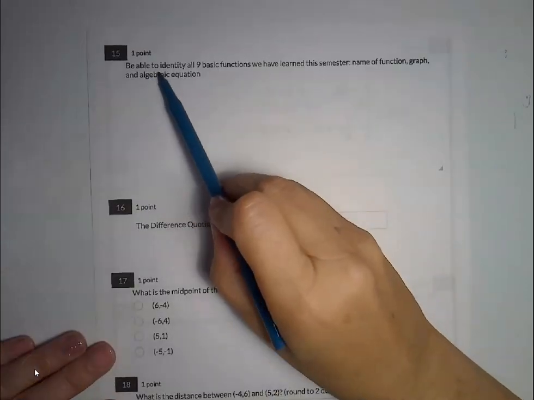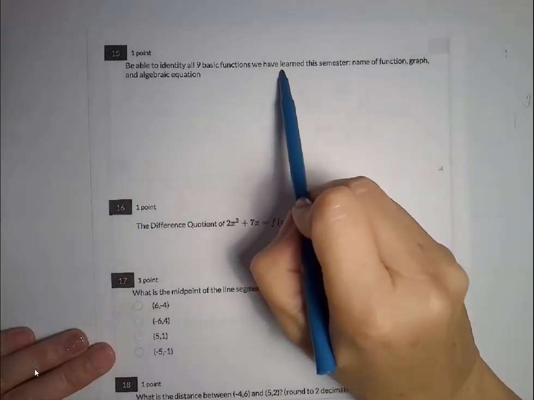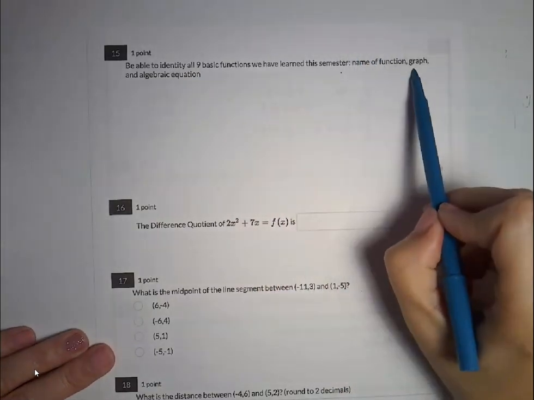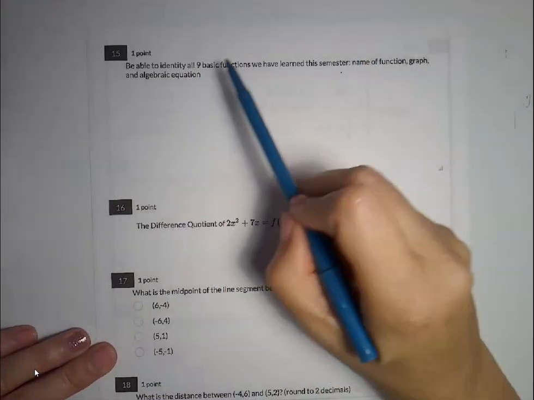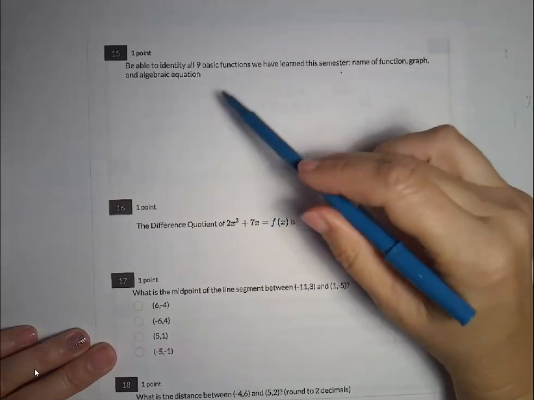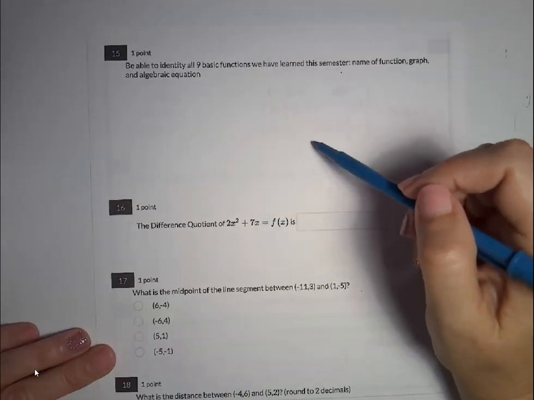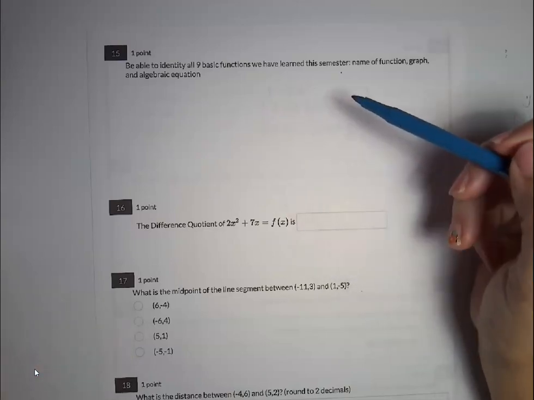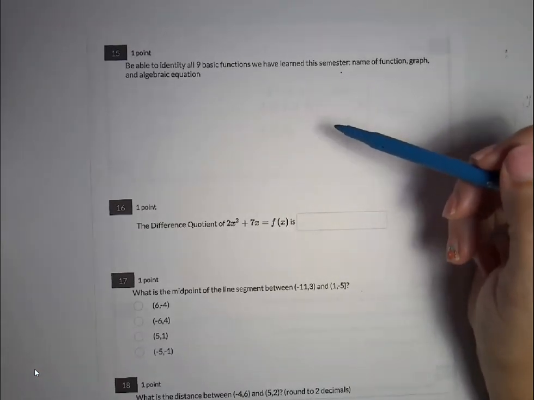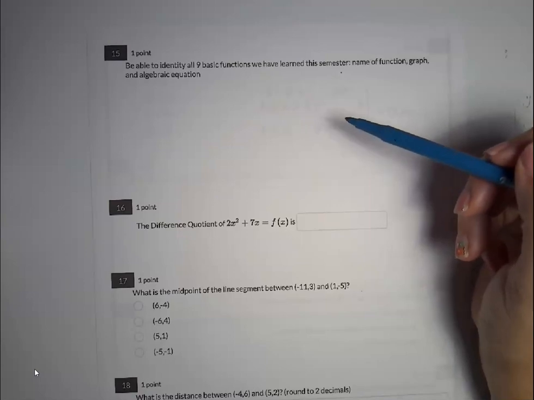This one says, be able to identify all 9 basic functions we have learned this semester. Name a function, graph, and algebraic equation. I'm not going to go through this one because I put it in the answer key, which follows the practice final exam. I put the graphs, the names, and the algebraic representations.